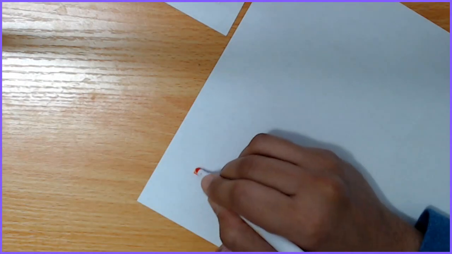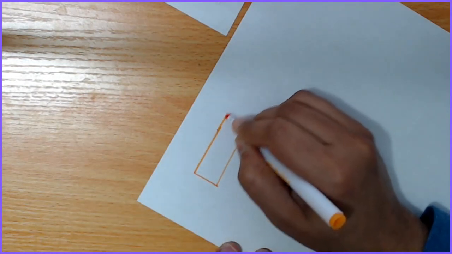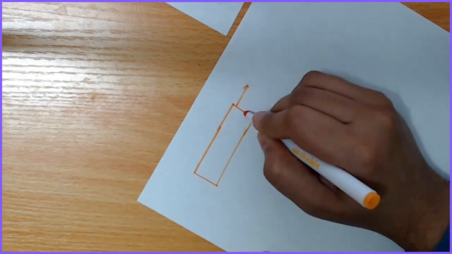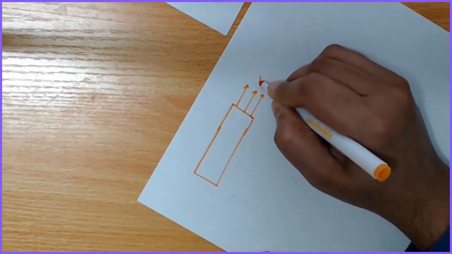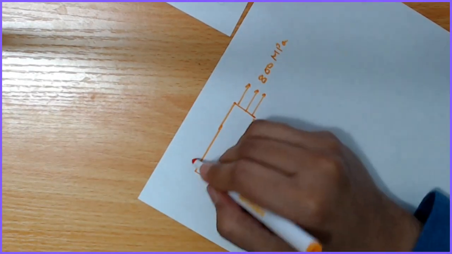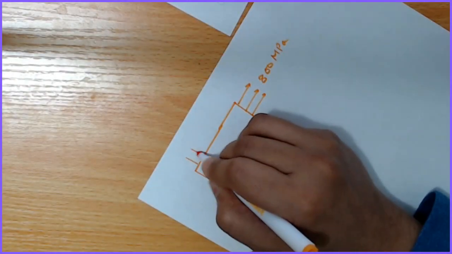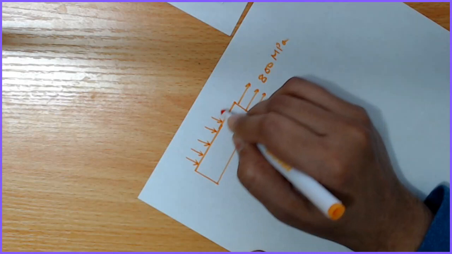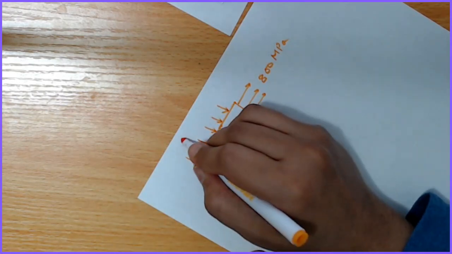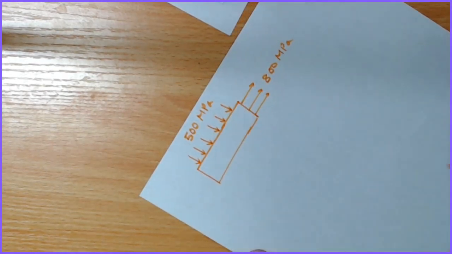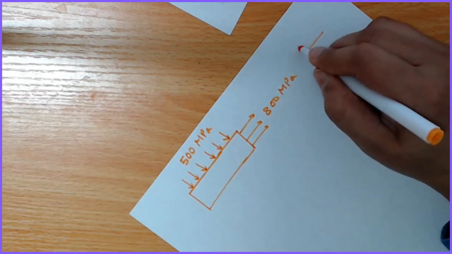So we simply draw a 2D version of this bar, and we say that this is 800 megapascal, pulling this bar, and this is 500 megapascal, and this is my coordinate system.